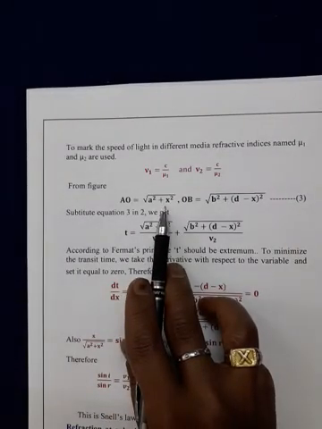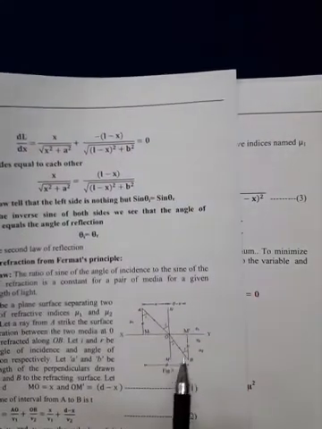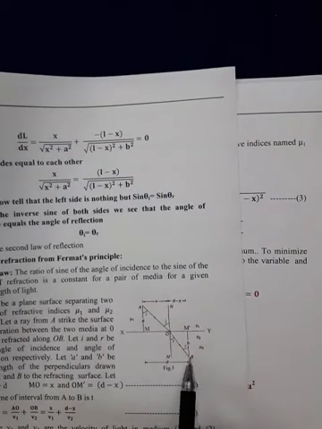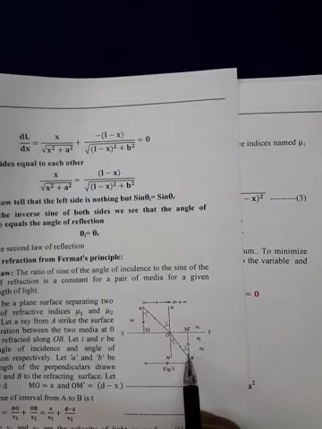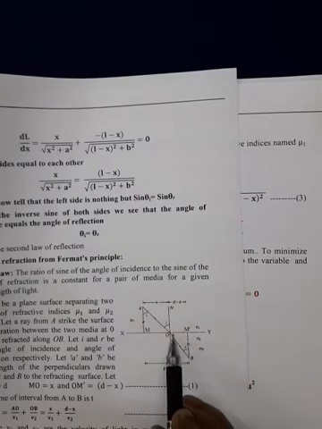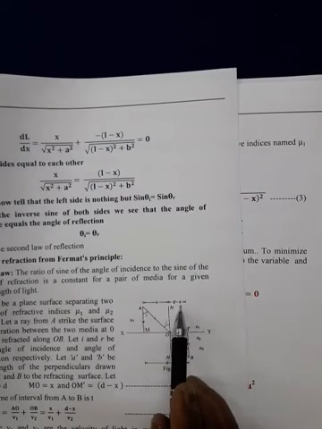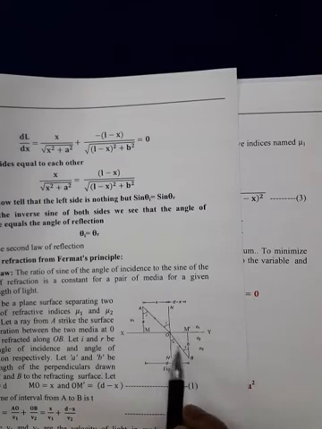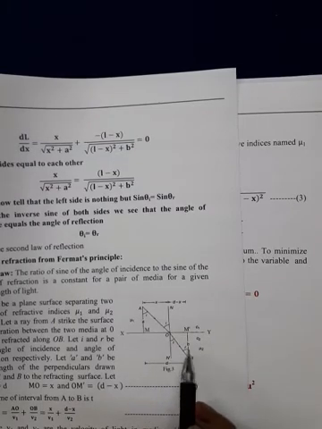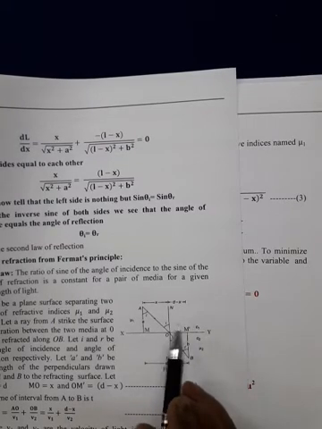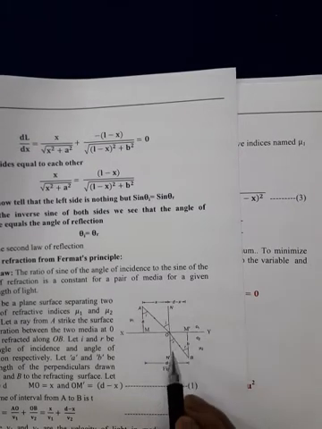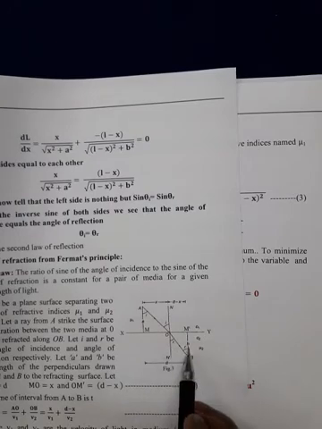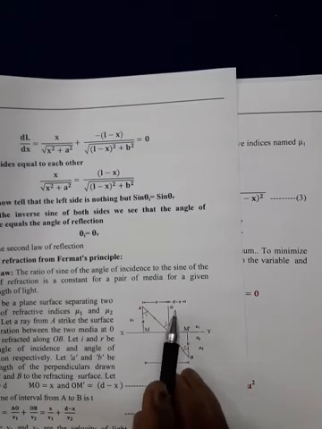In the same way, I can solve for OB. Here we know this is b, and this length is our d minus x. So this length is the square root of b square plus d minus x whole square.